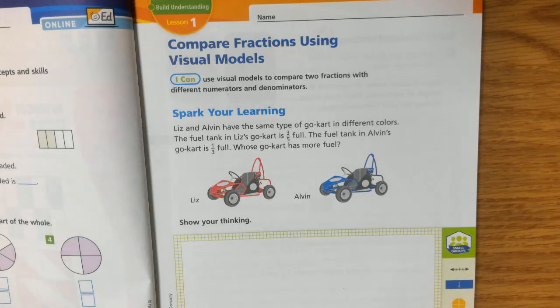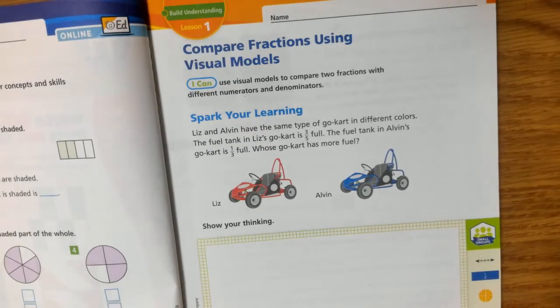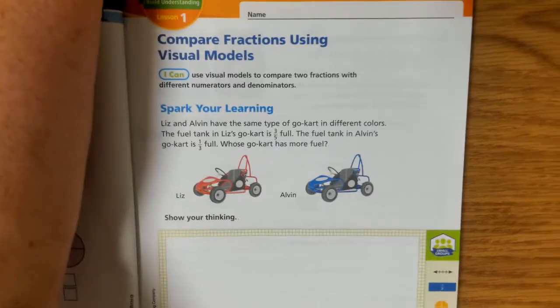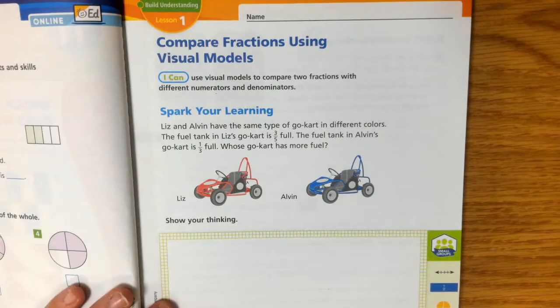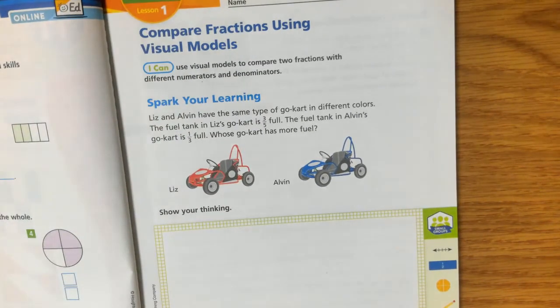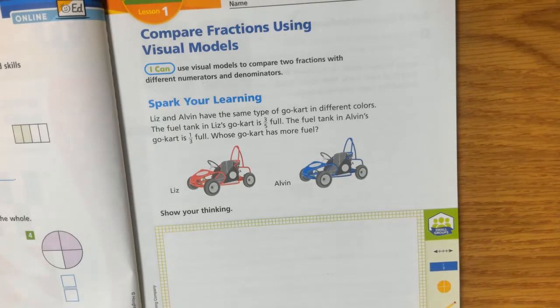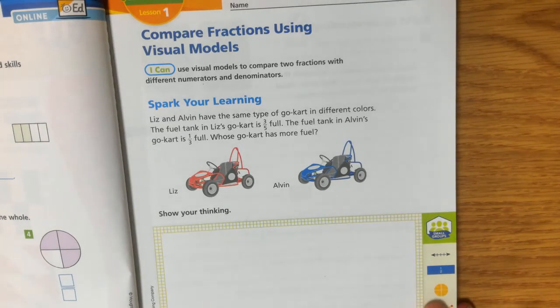We are switching gears from area and multiplication and division and all that kind of stuff, and now we're moving towards fractions. Now we will be using addition, subtraction, multiplication, and division within our fractions, but I just want to get your brain ready to realize that we're going to be doing some fraction work now.